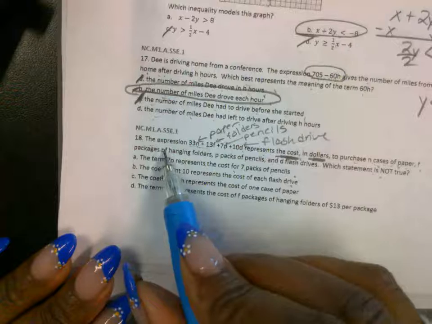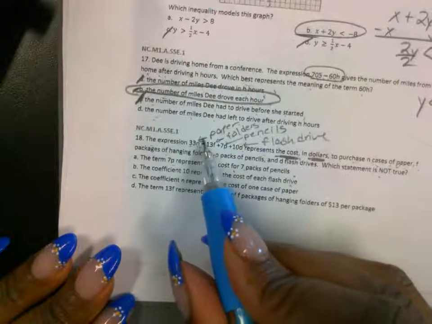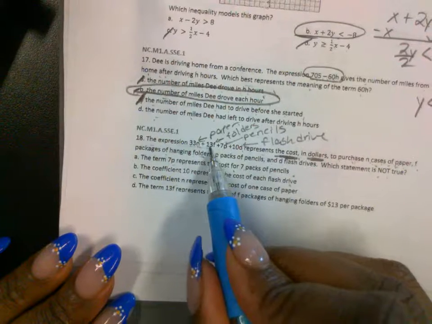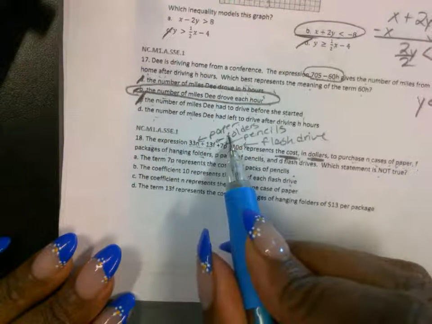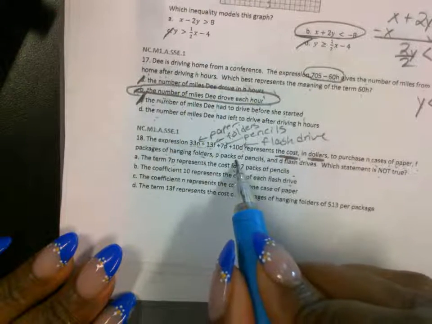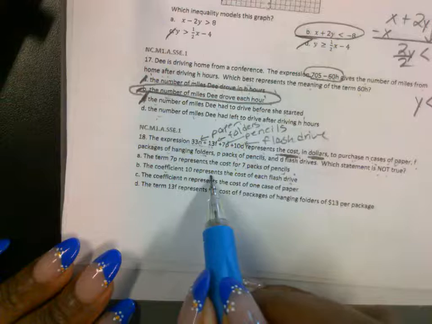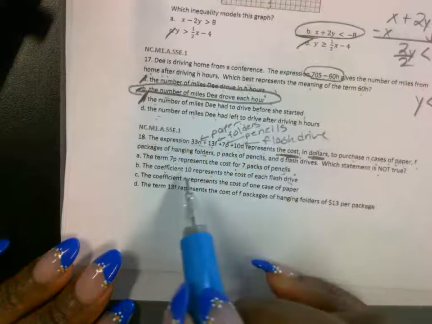F packages of hanging folders. So it's $33 for a pack of paper, $13 for a pack of folders, $7 for a pack of pencils, and $10 for a flash drive. Okay, so the 7 represents the cost for pencils. Okay, the 10 represents the cost for the flash drive. The N represents the number for 1 pack of paper.